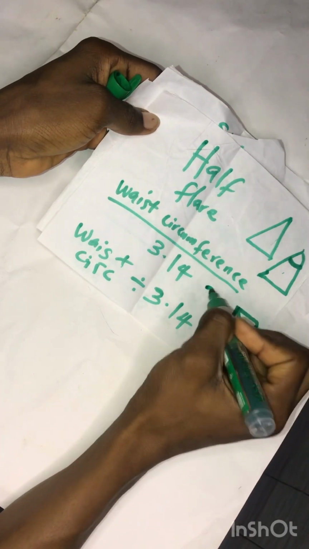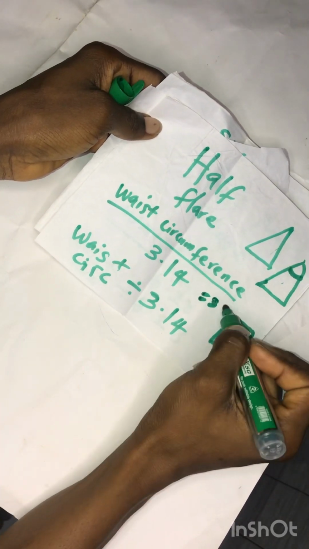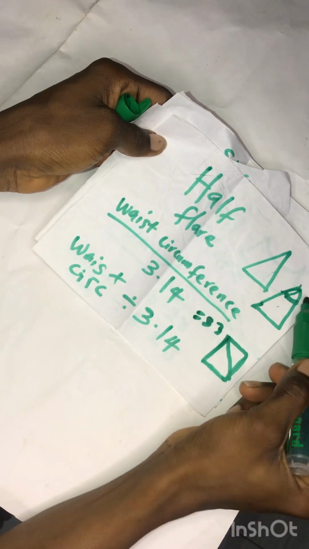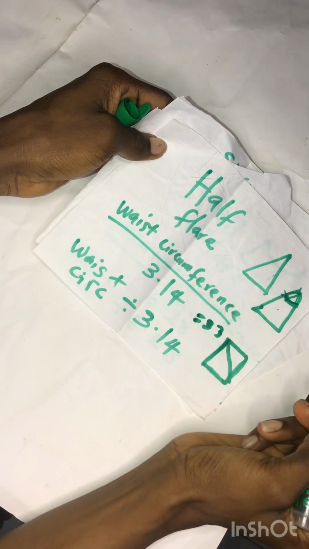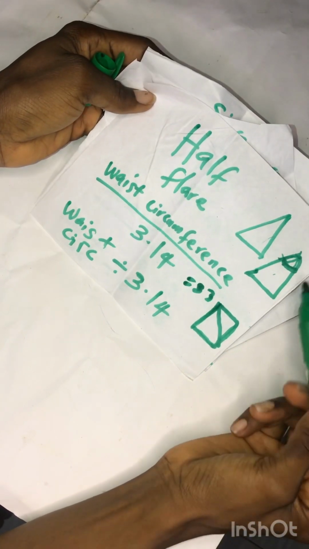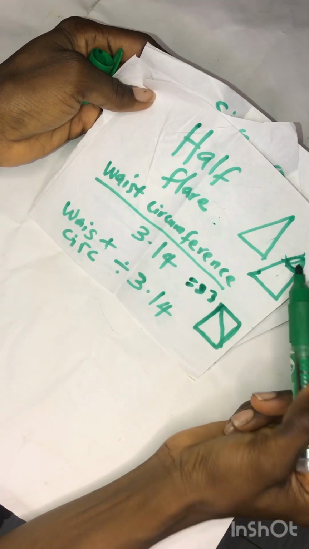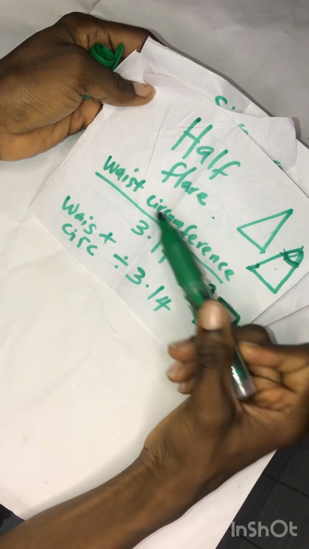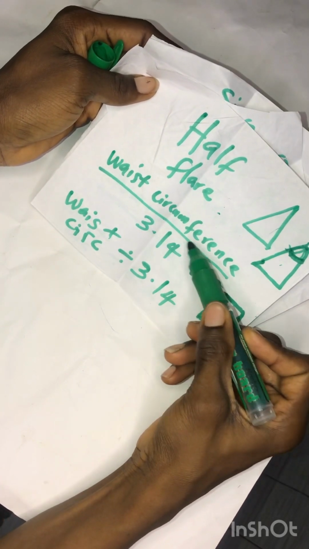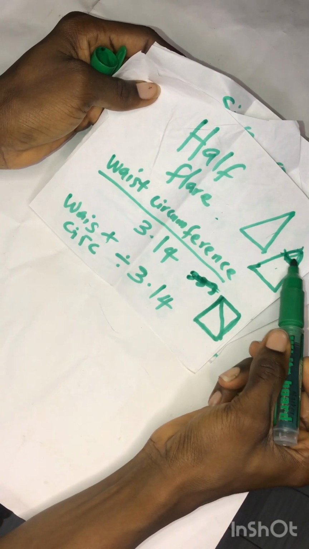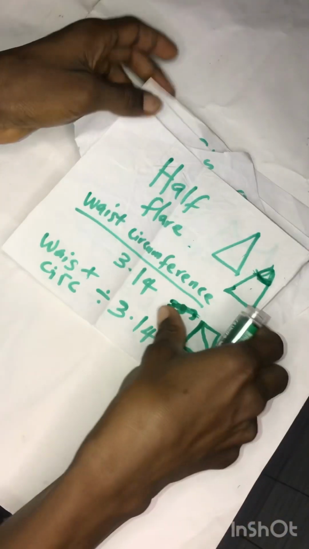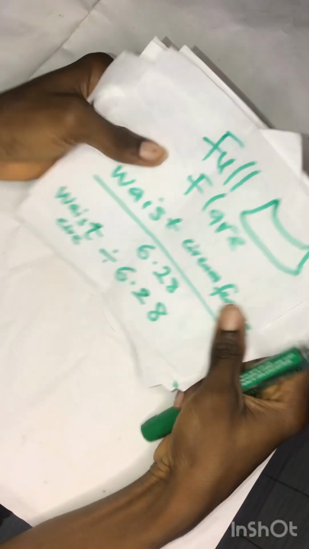Let's say the answer given now is 3. That means from here you measure 3, you measure 3, you measure 3 all round. Do you understand? So that's how it works. I hope you can see clearly. So for a half flare, which is folded into 4, you divide your waist circumference by 3.14, and that's what will give you your waist circumference, what you cut on your fabric to give you a perfect cut.